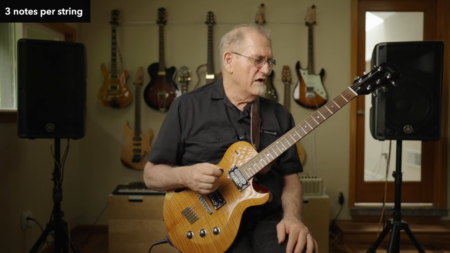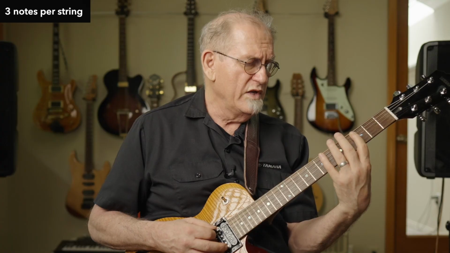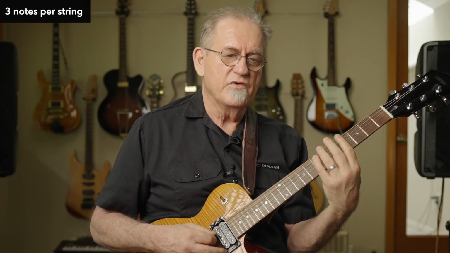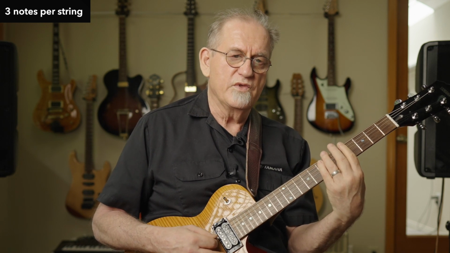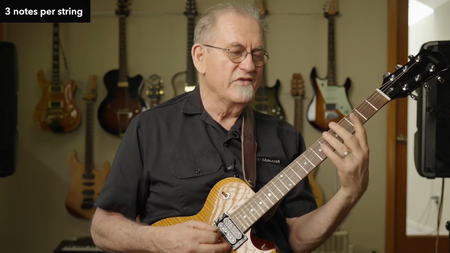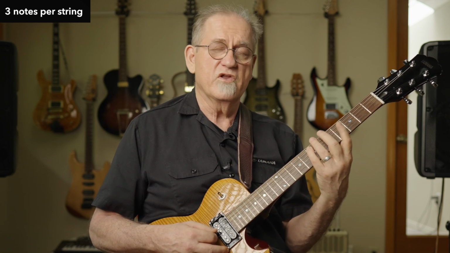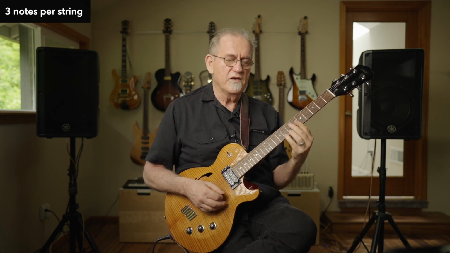The other reason is there's a style of picking called economy picking. When you're picking a string with a downstroke, if you're going to a lower string, you would just continue with a downstroke, so it would be down, down. If you do scales with 3 notes per string, you can consistently go down, up, down, and then the next string is going to be down, up, down, down, up, down, and so on.